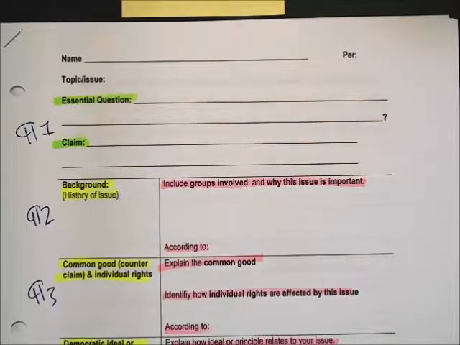What if you're thinking about not doing an essay, but doing something like a presentation? Do you still have to do this? Yes. Oh, yes.